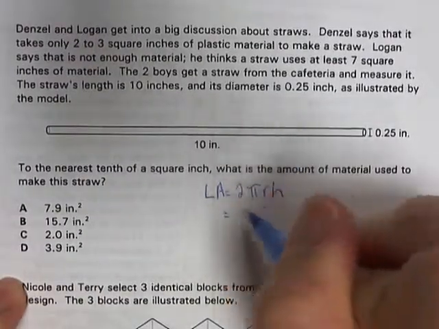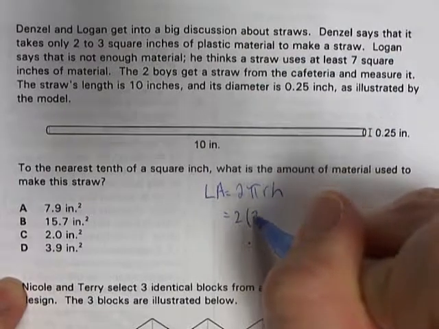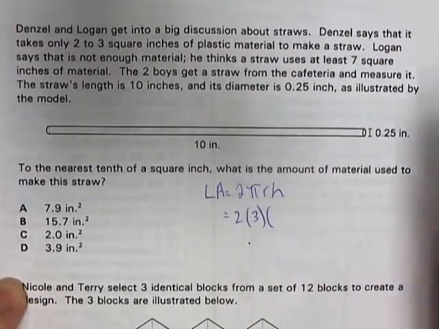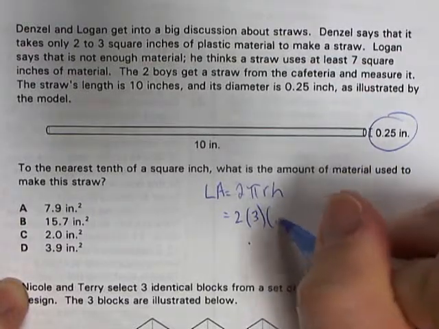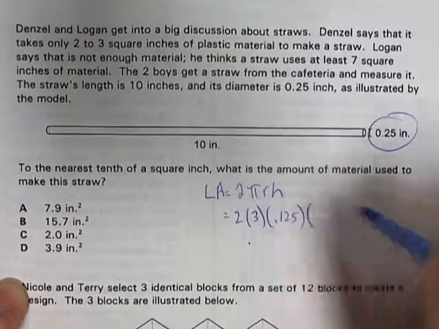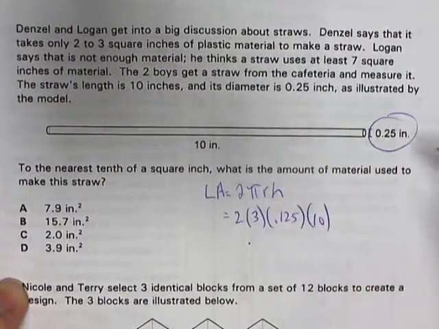Now we're going to plug in our measurements, 2 times 3 times the radius. Now, this is the diameter, so the radius has to be half of 0.25. So 0.25 divided by 2 equals 0.125 is the radius, times the height, and the height connects the two ends of the straw, which is 10.